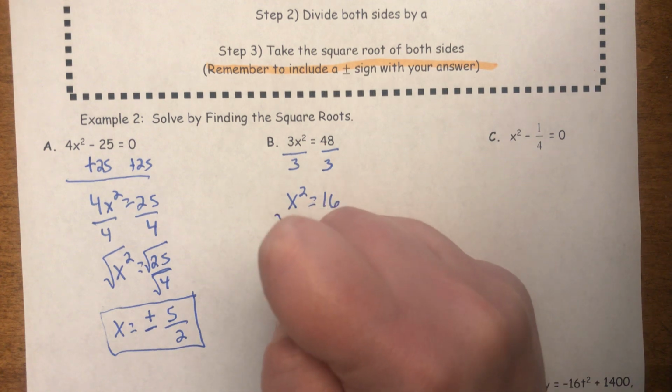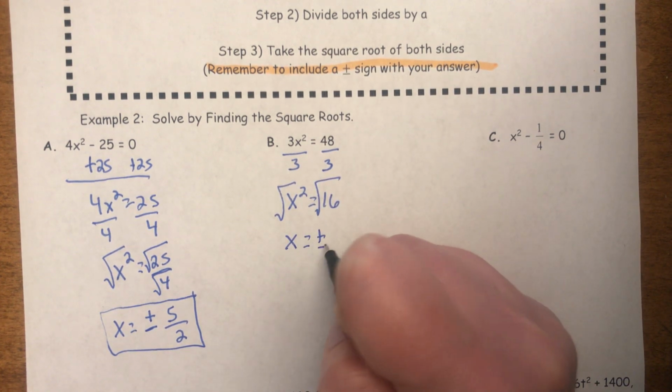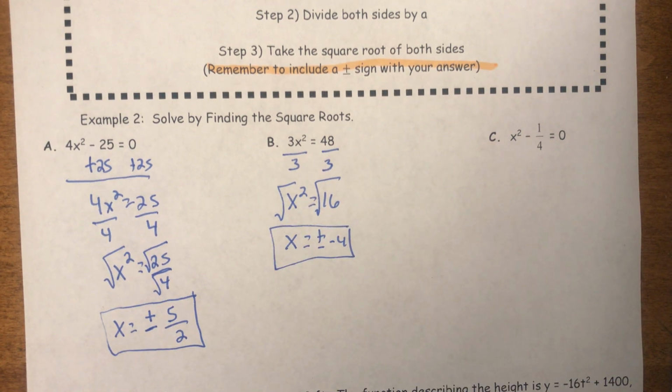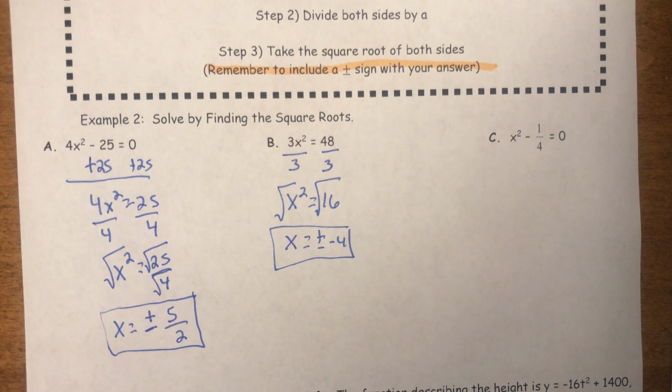We now go through and take the square root, and we find that x is equal to plus or minus 4. This parabola, when we would graph it, would cross the x-axis at positive 4 and negative 4. So its roots are plus and minus 4, or its intercepts are plus and minus 4, its solutions are plus and minus 4.